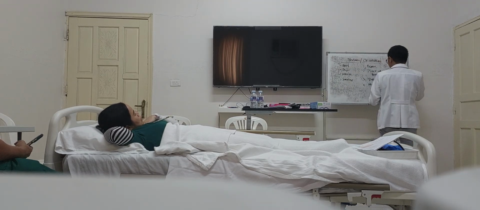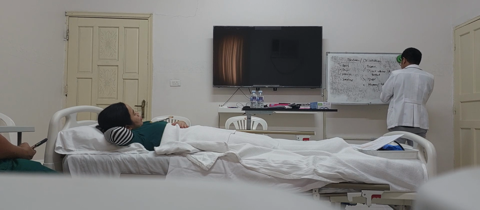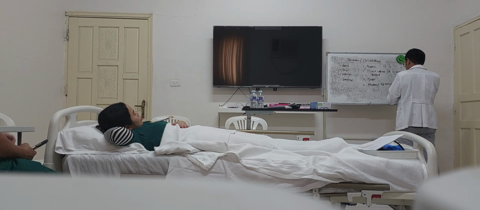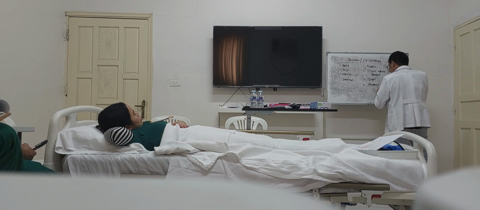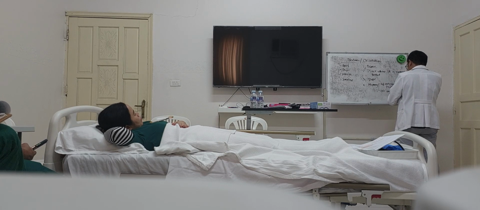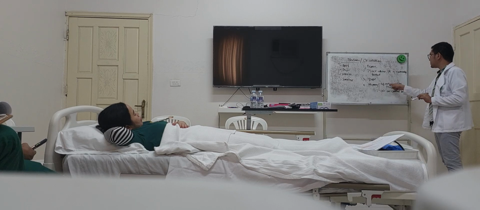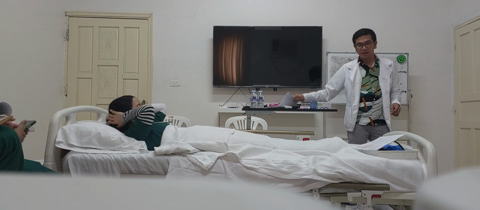So, you can test the memory by verifying the procedure, then you can ask one current event. So, i-apply natin. Okay, so for given I am done with memory first.